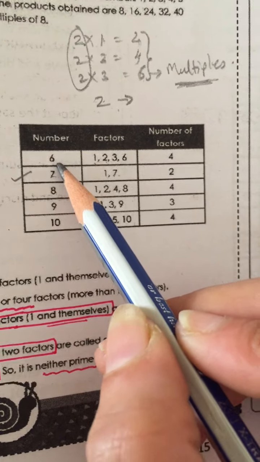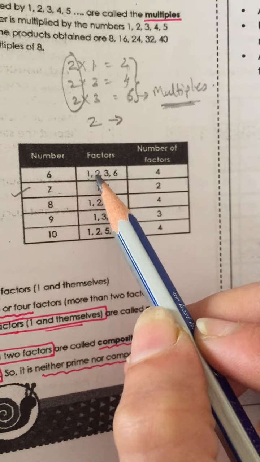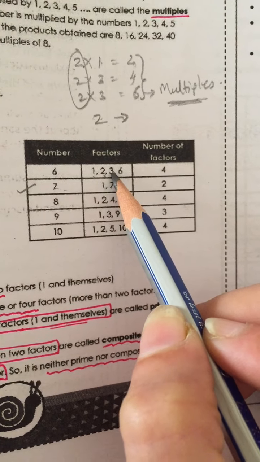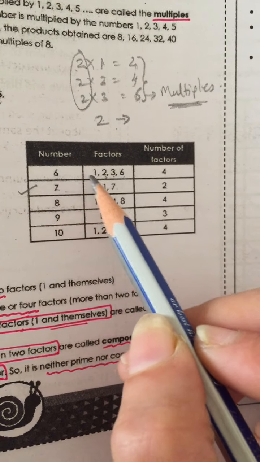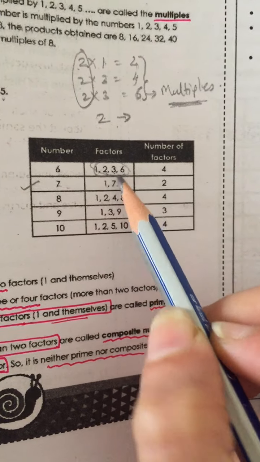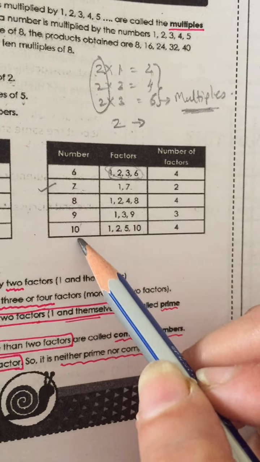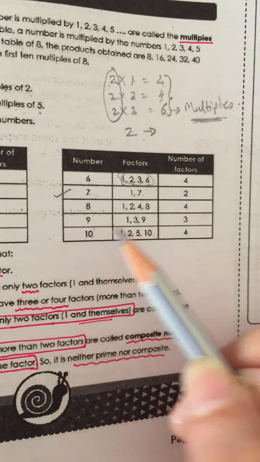Now if you see 6, we get it in the table of 1, 2 threes are 6, 3 twos are 6, 6 ones are 6. So 6 comes in all these tables, so they are the factors. Similarly 7, 8, 9, 10. All these are the factors of these numbers.